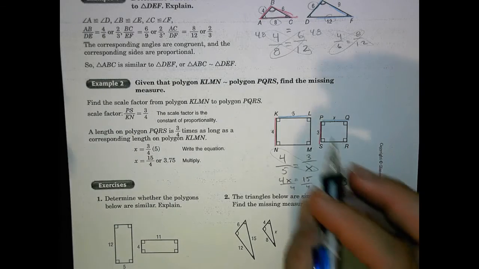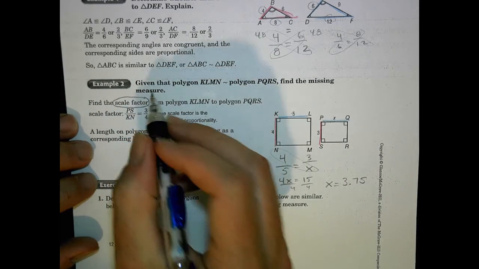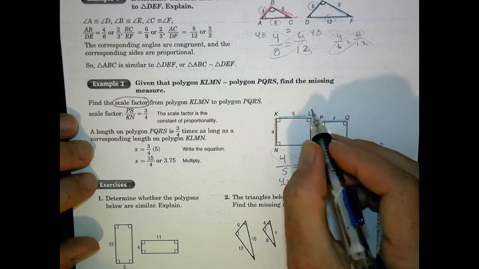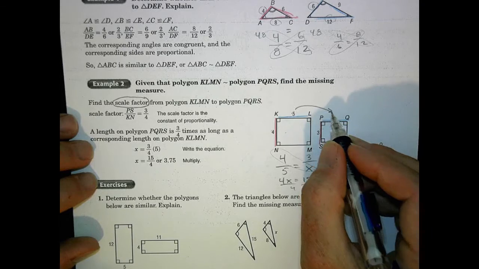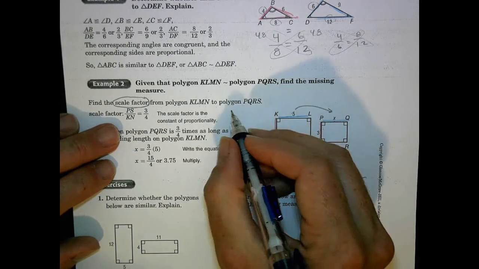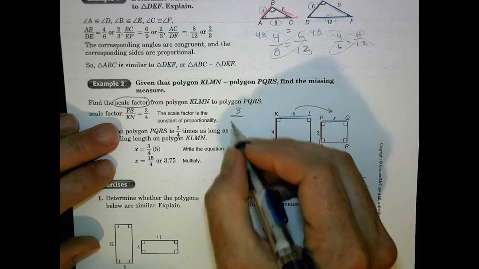Another way of looking at it is I can find out what the scale factor is going to be, which is what they say to do here, from one to the other. So to go from the large to the small, my small value is 3, and this is 4.